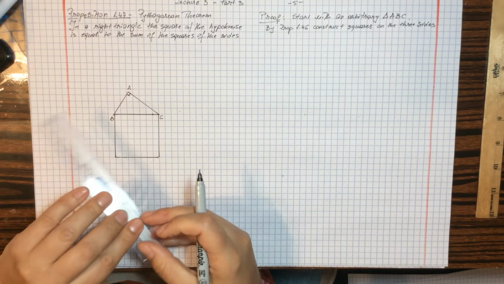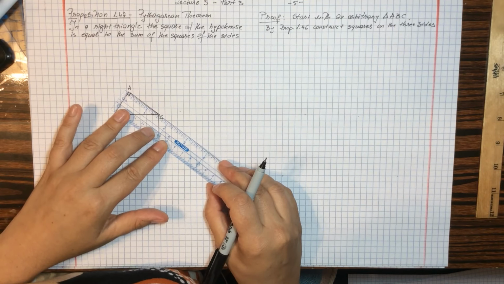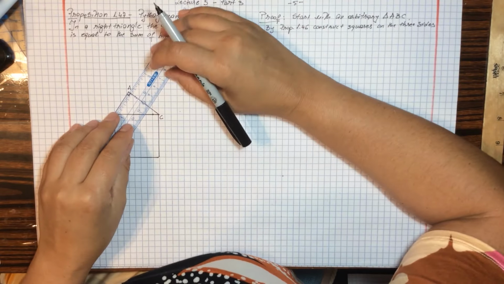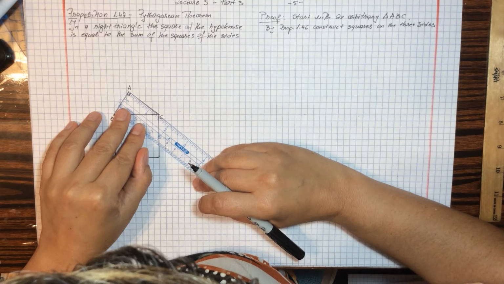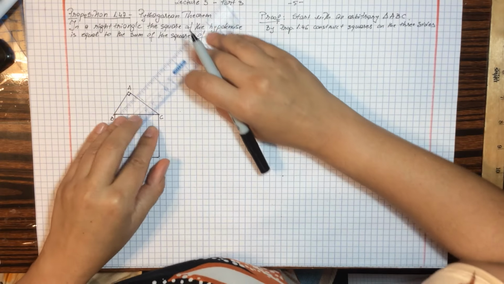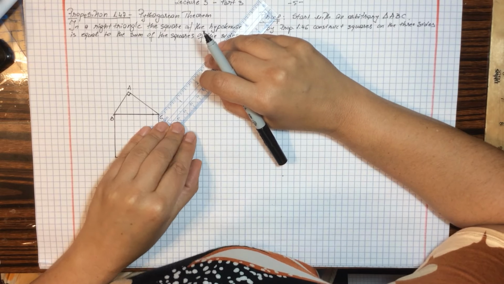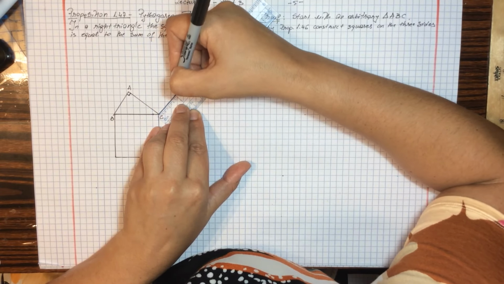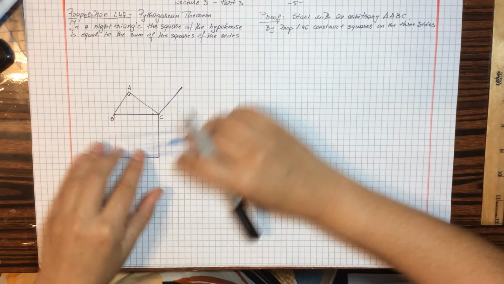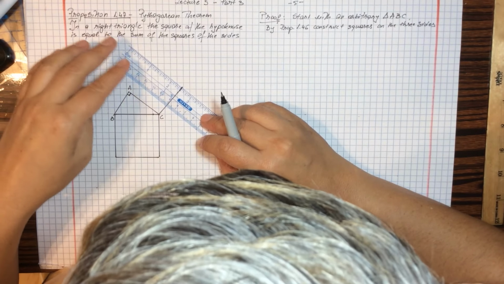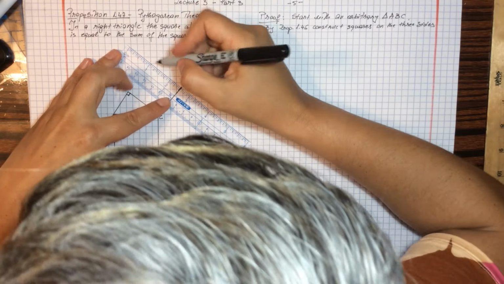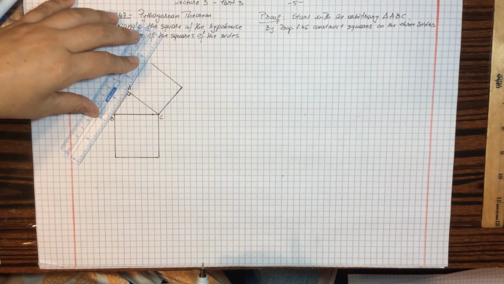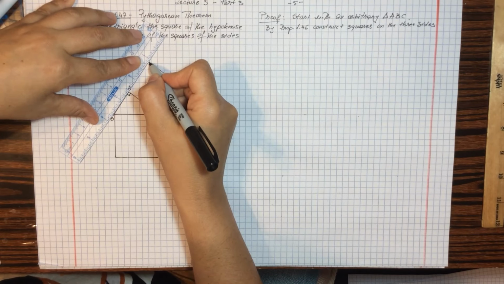This is one of the squares. Surely it's not perfect, but will do.